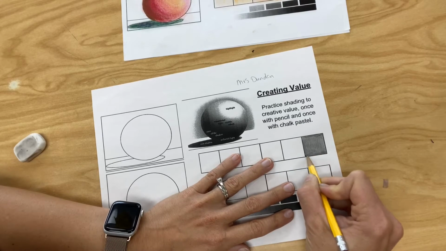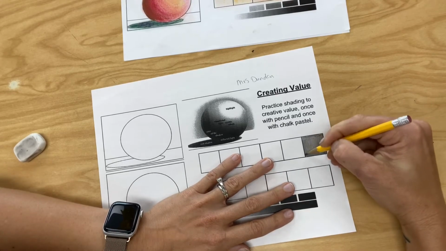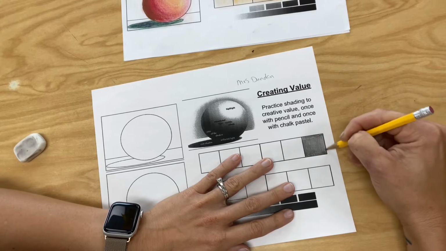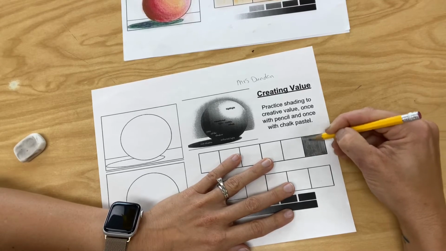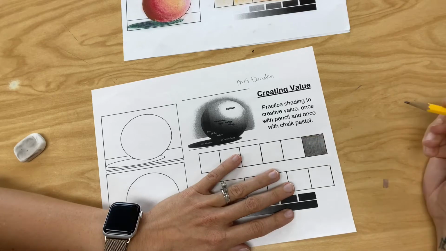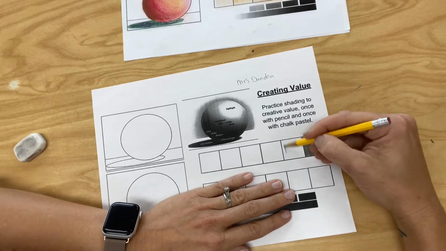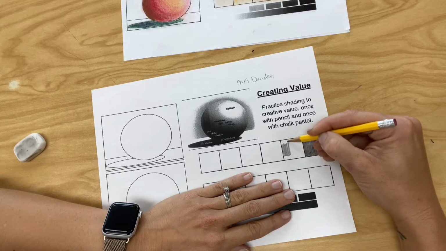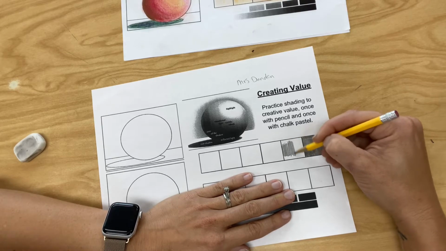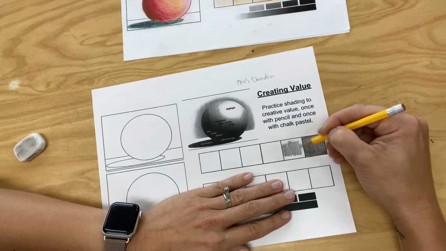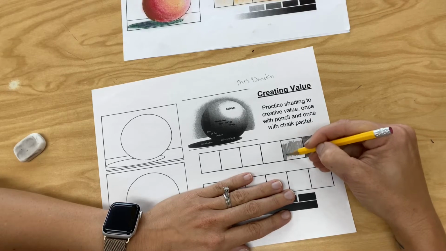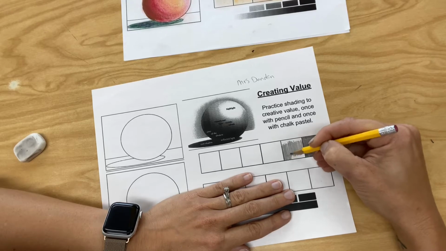All right, so I'm creating my darkest value first. When creating value with pencil, we always work from dark to light. So if you're using colored pencil, chalk, oil pastel, we're always going dark to light. When you create value using paint, it's the opposite. You actually work light to dark, but we're using pencils, so we're creating our darkest value first, pressing very firmly, filling in the box, keeping a nice, consistent, even value throughout that box.